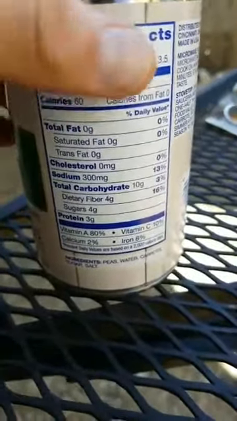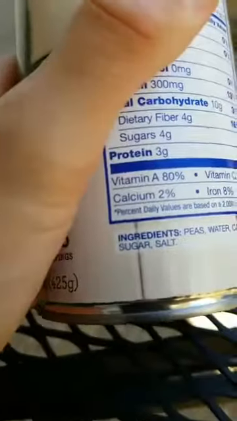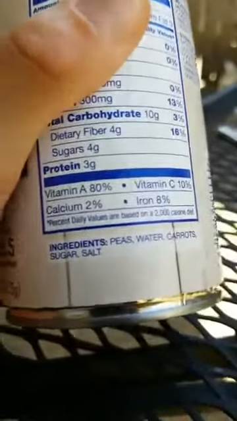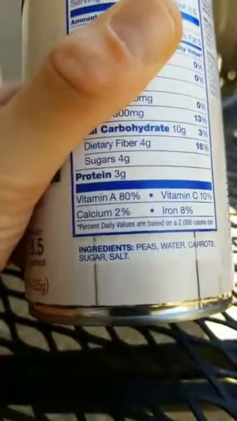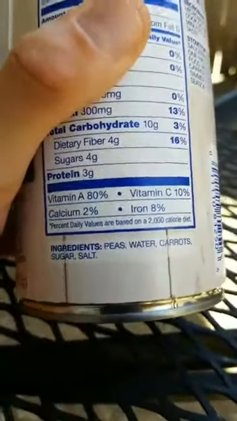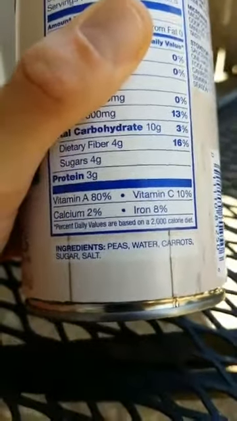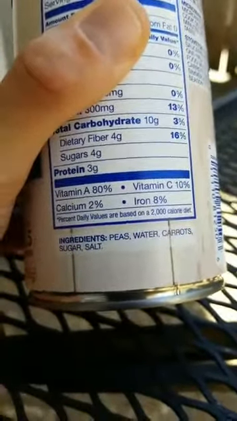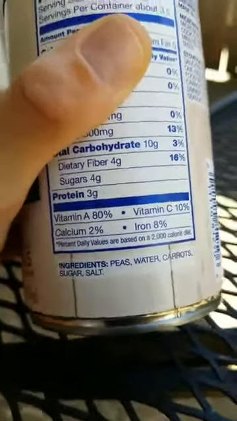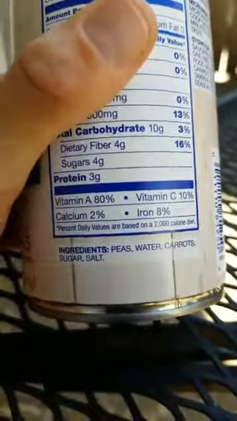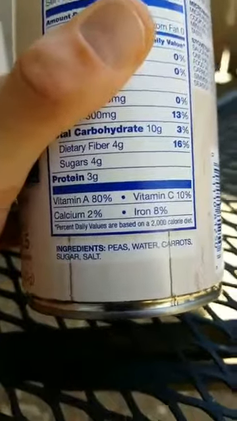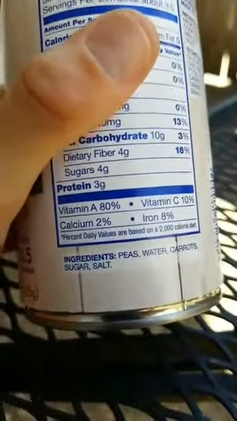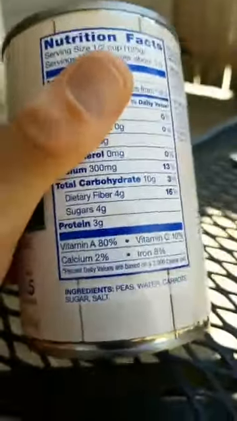And I guess this would be a good time to tell you, if you look right here, see where sugar is? You see peas, water, carrots, sugar, salt. All right, I'll go ahead and tell you now the ingredients. The first one that's listed is always going to be what the product contains the most of. So if you see peas in here, peas are going to be what's mostly in this thing. It's going to be the highest content. Then the next is water, then carrots, and finally sugar, and then salt. So there's more sugar in this than there is salt.